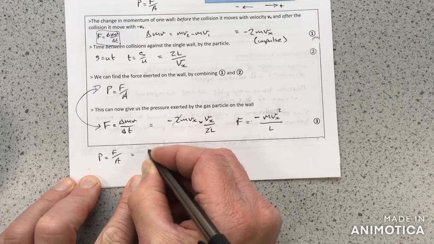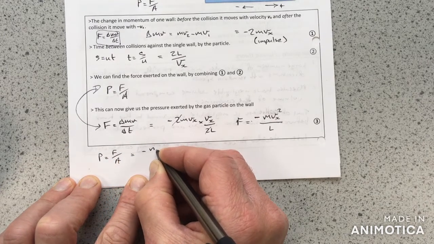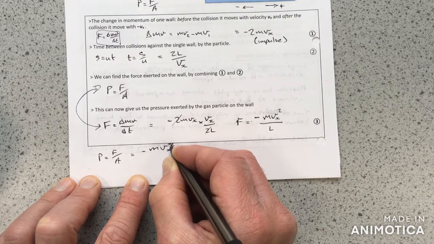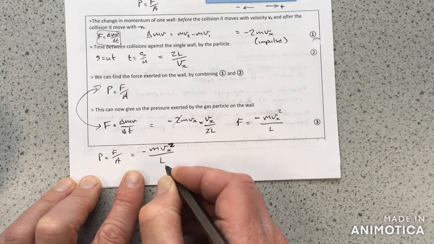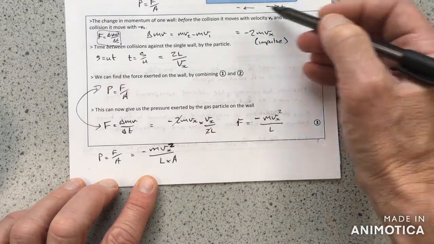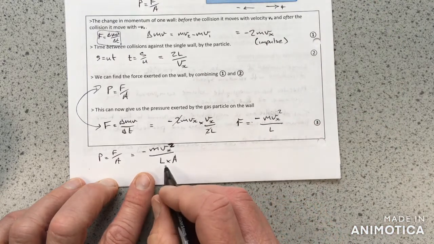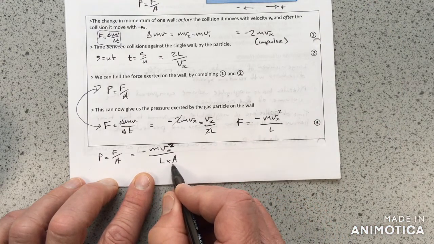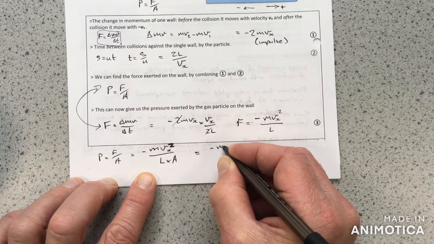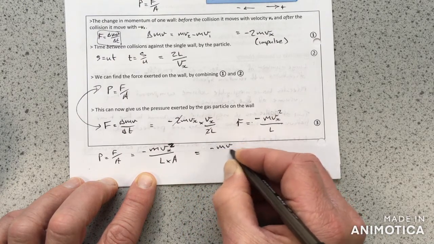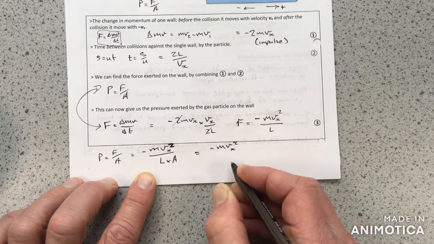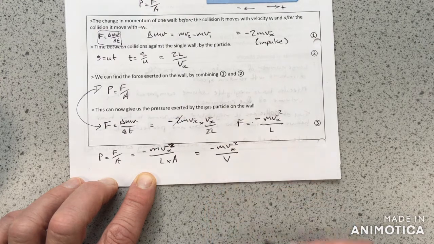So what we've got is minus mvx squared divided by L times A. There's our area and length, and it doesn't take a genius to realize that's volume. So what we've basically got is that the pressure is linking in with kinetic energy. It's not half mv squared, but it's mv squared divided by volume.